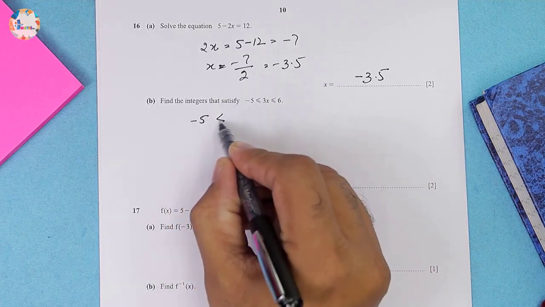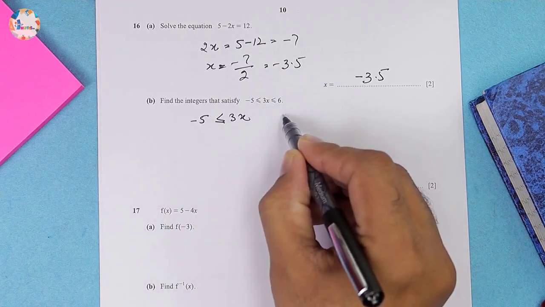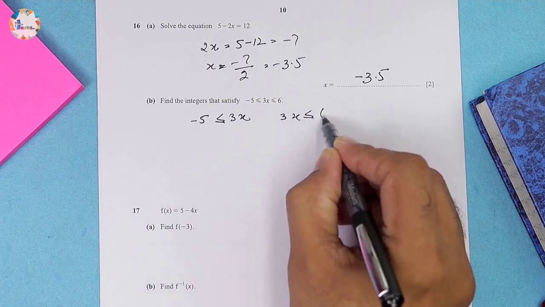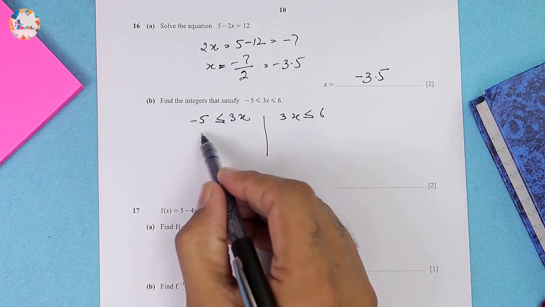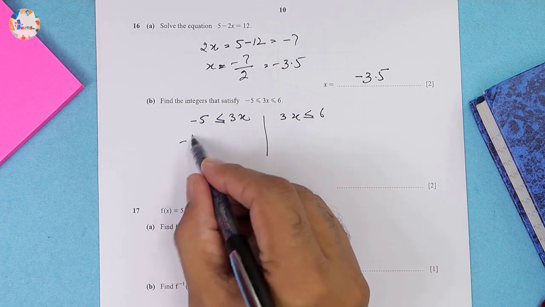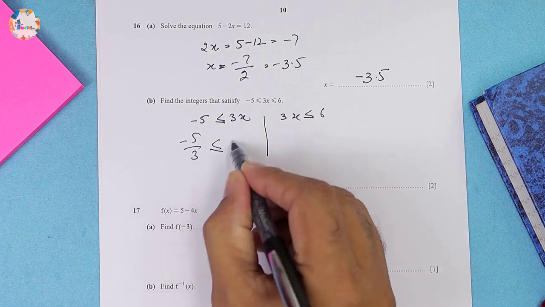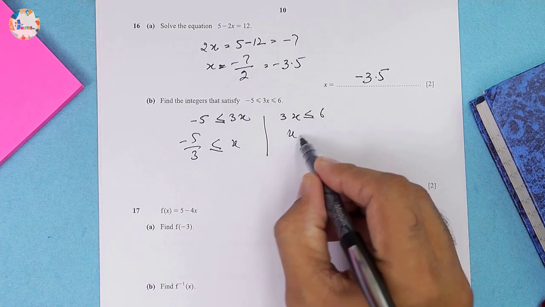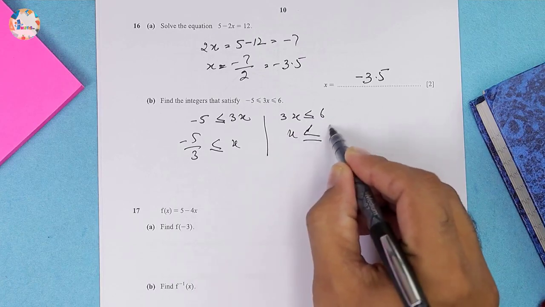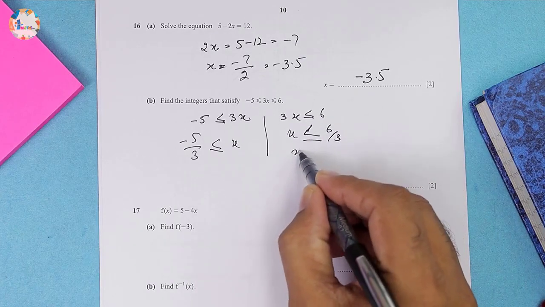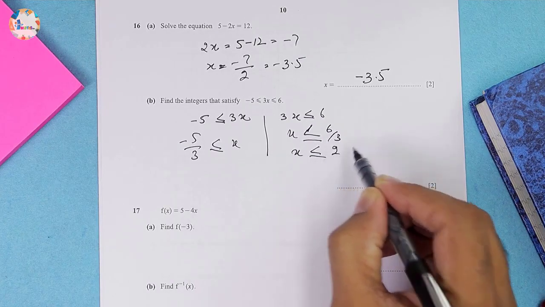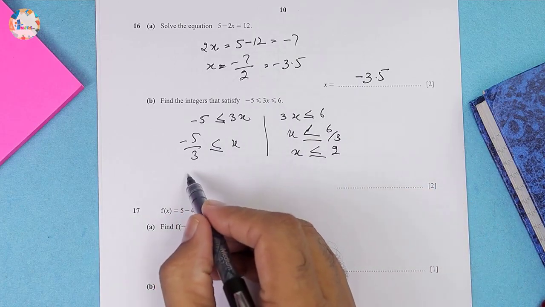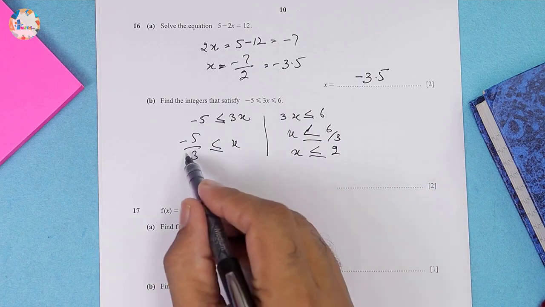Minus 5 is less than or equal to 3x, and 3x is less than or equal to 6. So x is greater than or equal to minus 5 over 3, and x is less than or equal to 6 over 3, so x is less than or equal to 2.